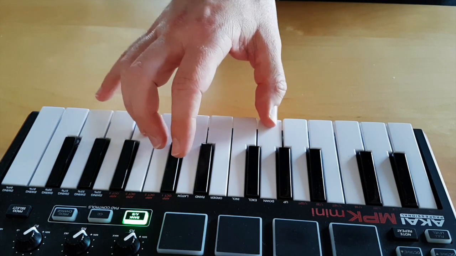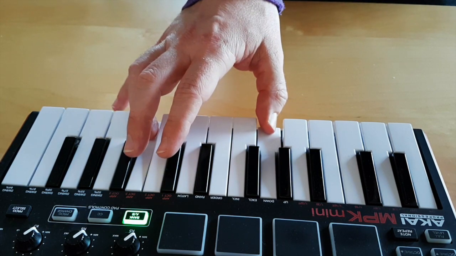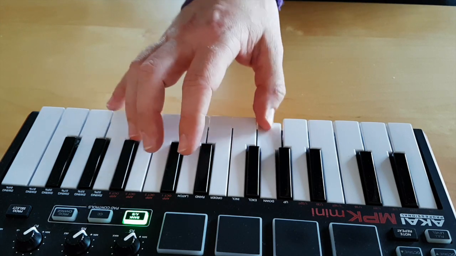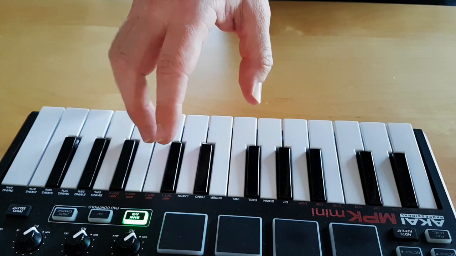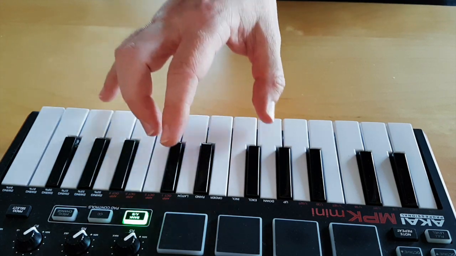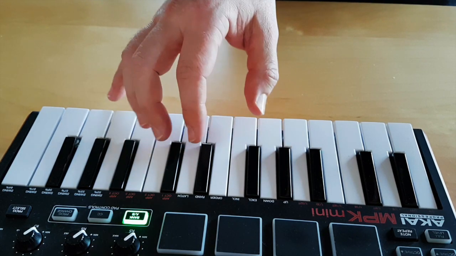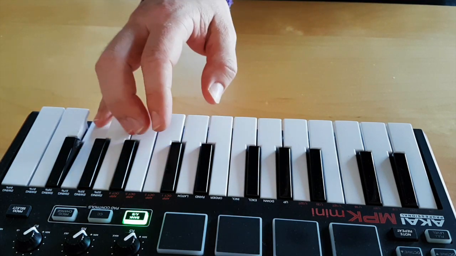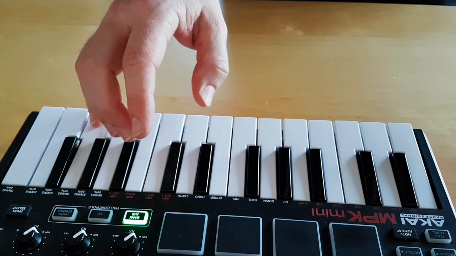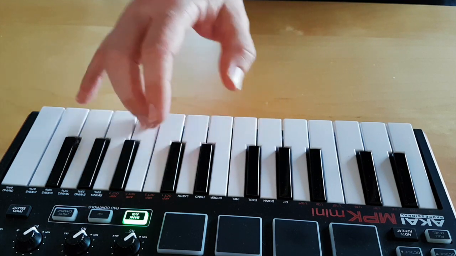Then we have the minor sixth. It's kind of melancholic, a bit longing, a bit restless maybe. Also definitely beautiful. But I find all of them beautiful, so I'm a bit biased, I guess.